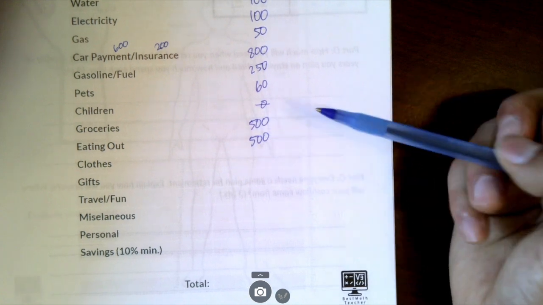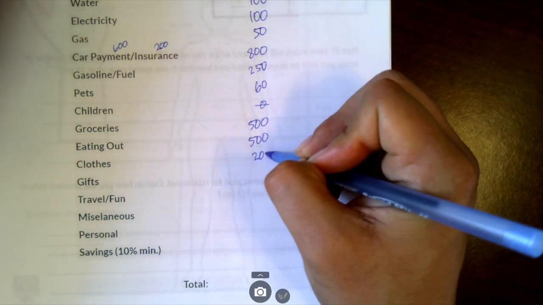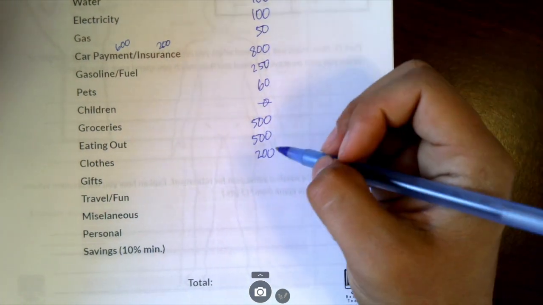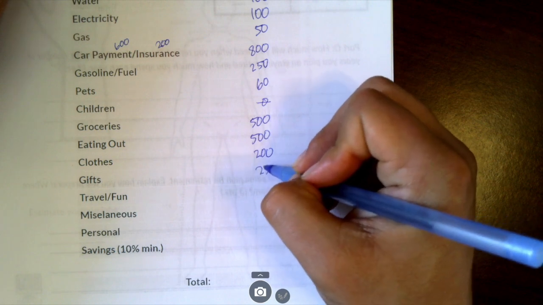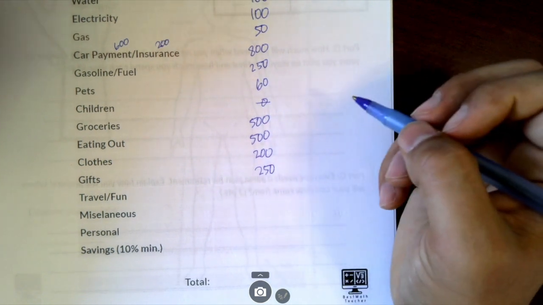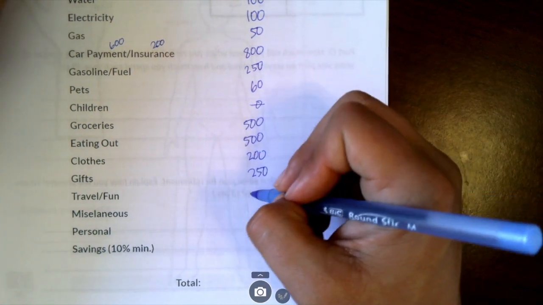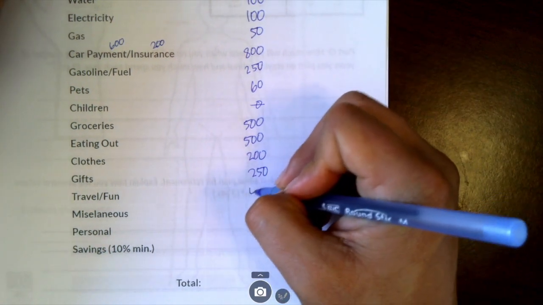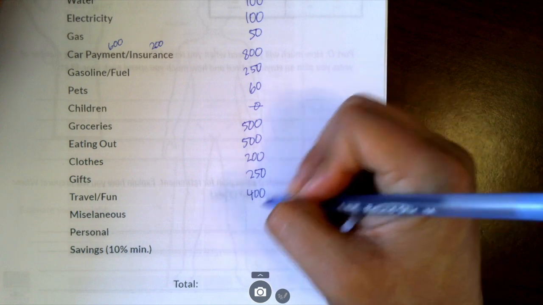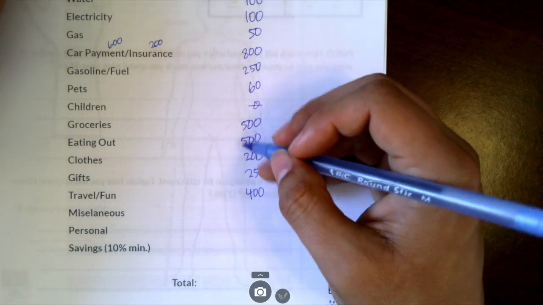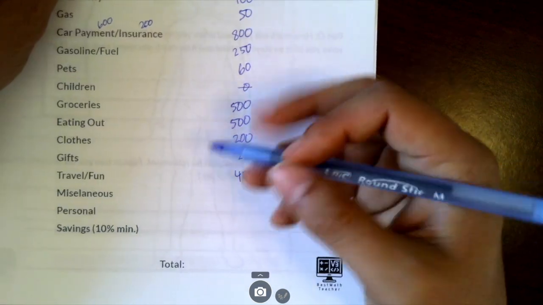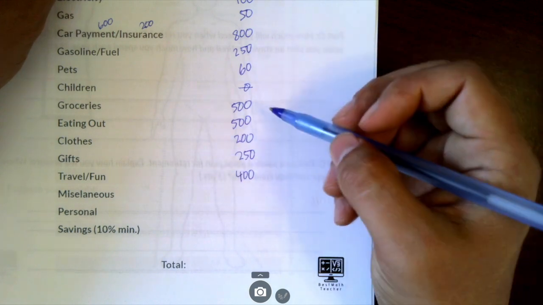Clothes, I don't spend too much money, but I usually have at least a $200 budget on clothes. Gifts, I plan to give out at least $250 a month. And then travel fund, that varies from month to month, but I try to put away at least $400. And when this pot gets big, that's when I use it for traveling. And then I have another pocket also for traveling, but that's a different story.